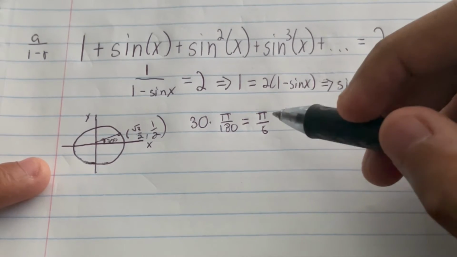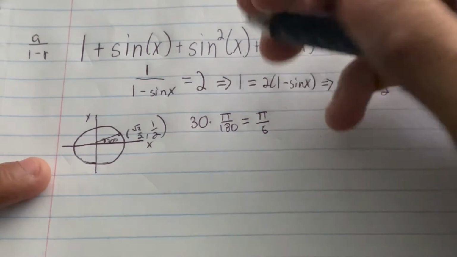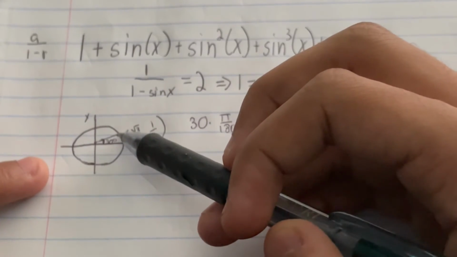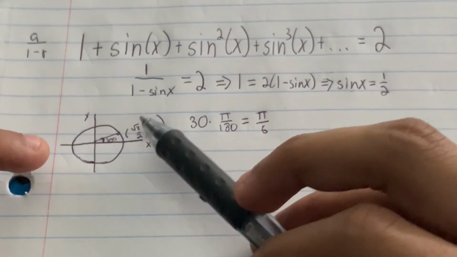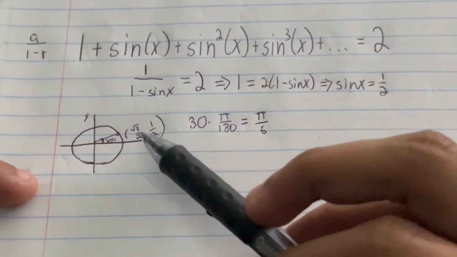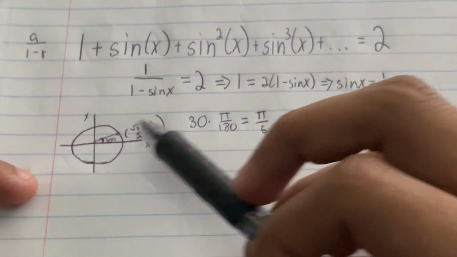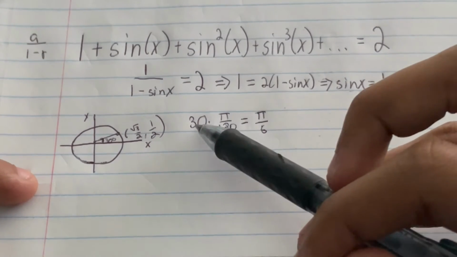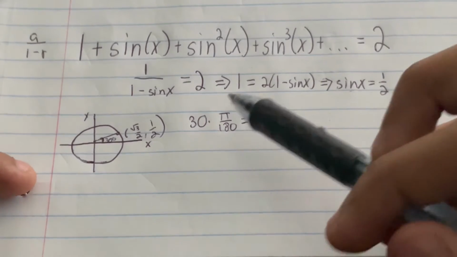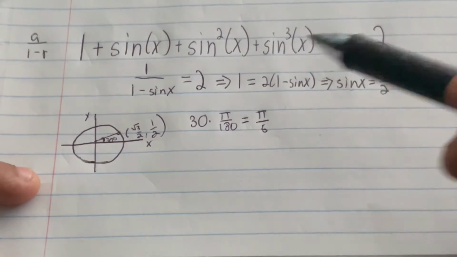However, pi over 6 isn't the only solution. You can also go around the whole unit circle once, in this case 2 pi. Normally I would say a whole 360 degrees around, but if you convert 360 degrees to radians, you get 2 pi, because 360 times pi over 180 is just 2 times pi.